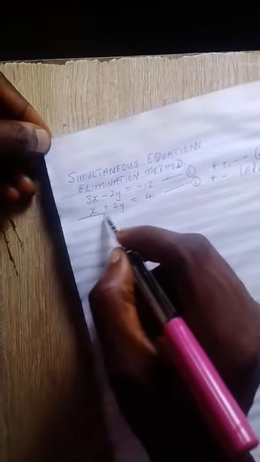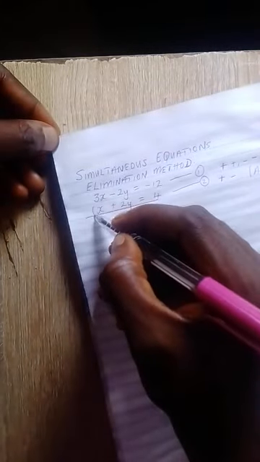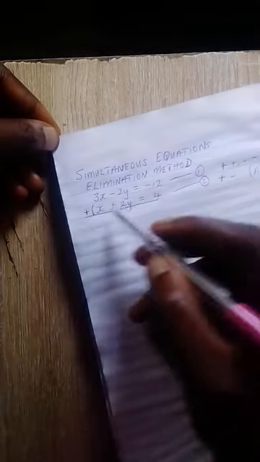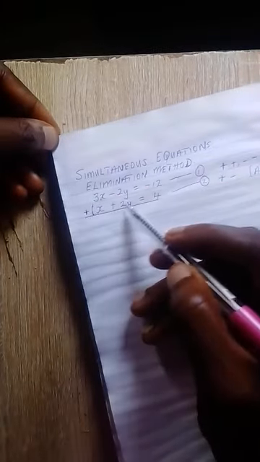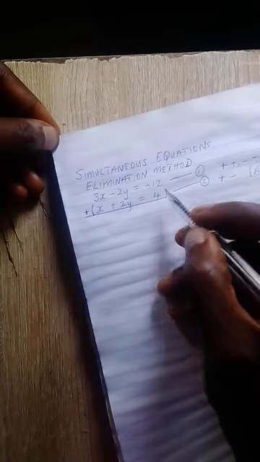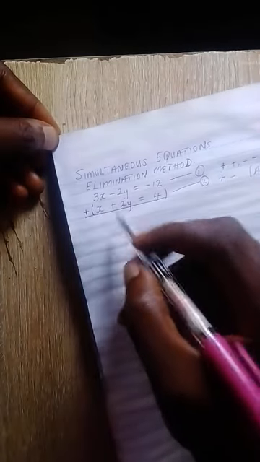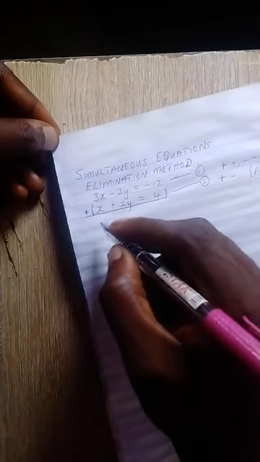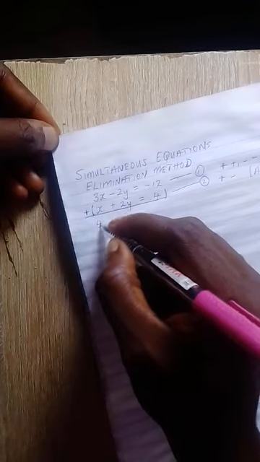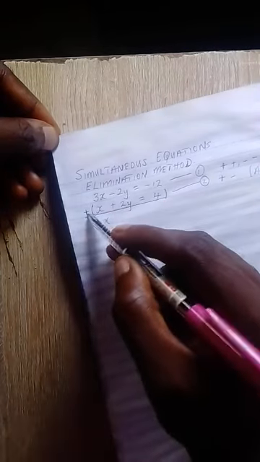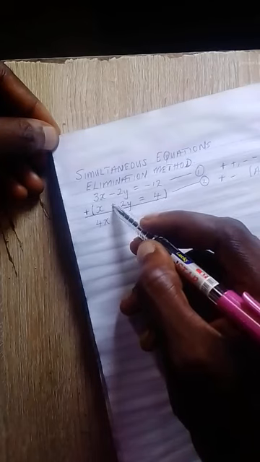So you come here, you add them up. Let me add this equation to this. So 3x plus x will be 4x.